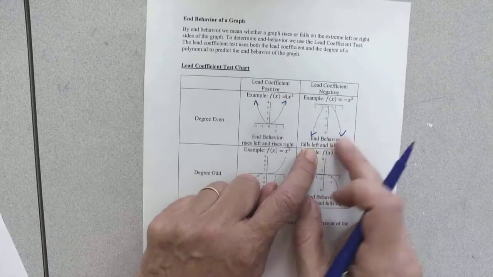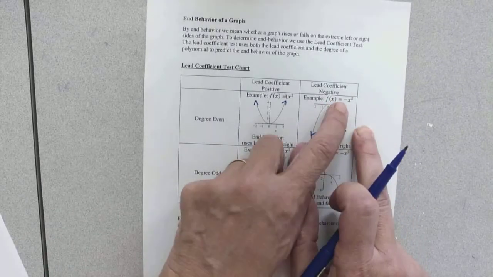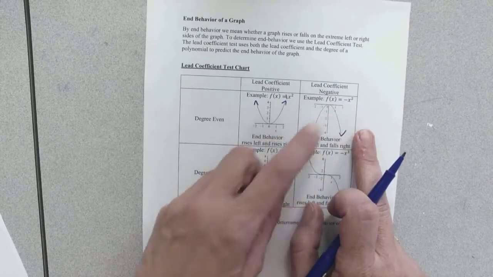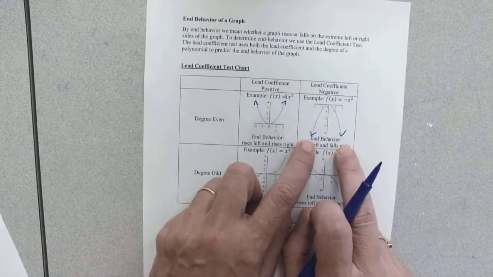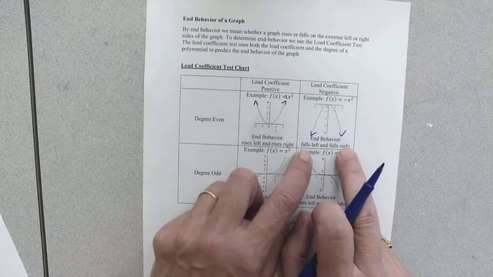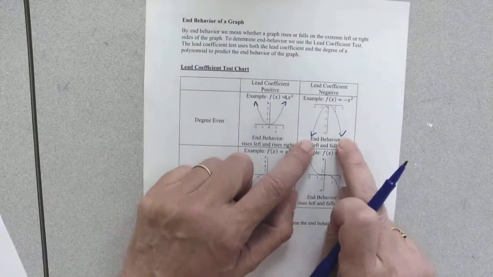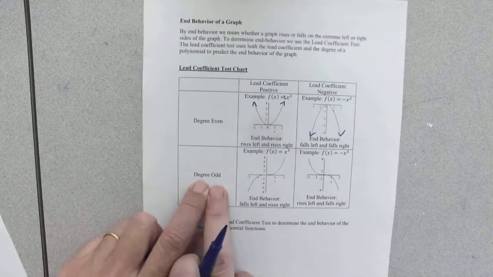And so what this is saying is that every function that has a negative lead coefficient and an even degree will have this end behavior, falls left, falls right. Now, all sorts of stuff can be happening in the middle, but on either end, falls left, falls right.